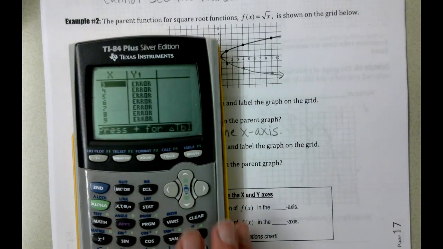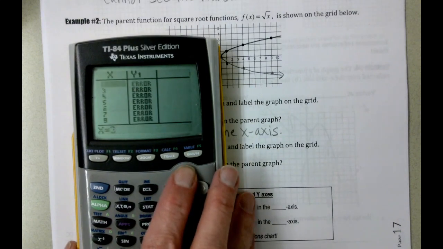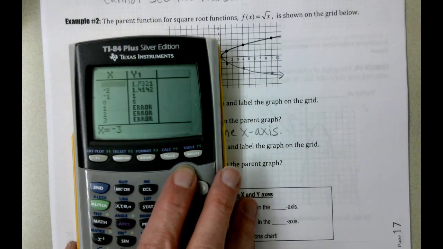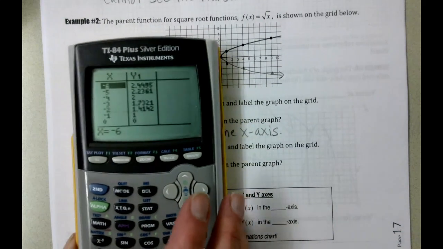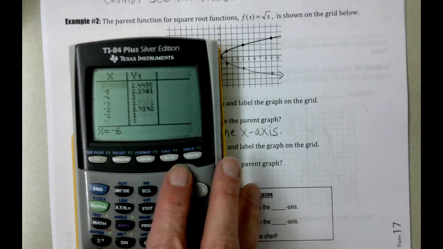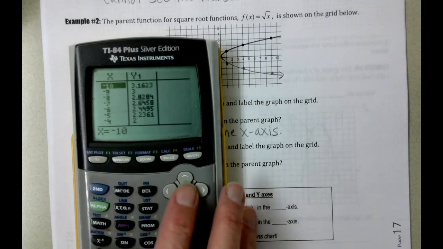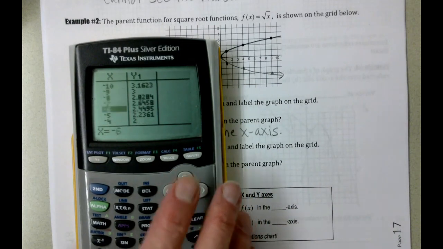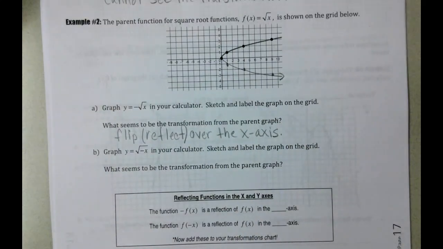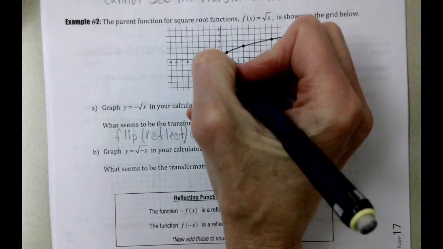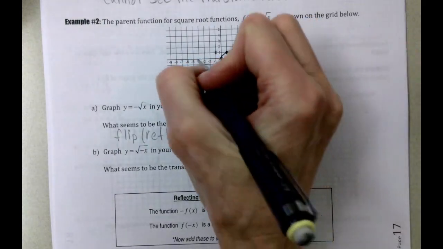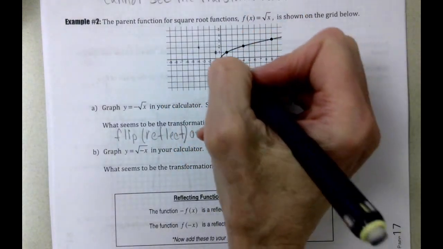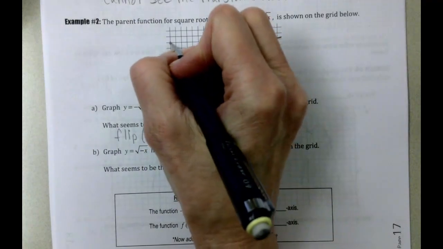That gets us to the table, and I need to scroll until I can see some values here. Let's stick with the whole number values, like 0, 0, negative 1, 1, negative 4, 2, and negative 9, 3.